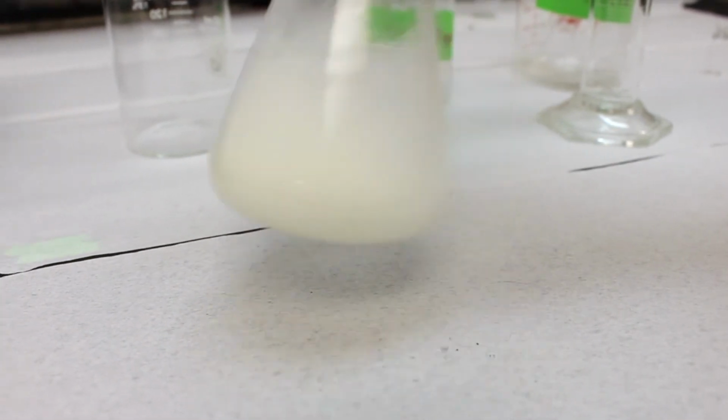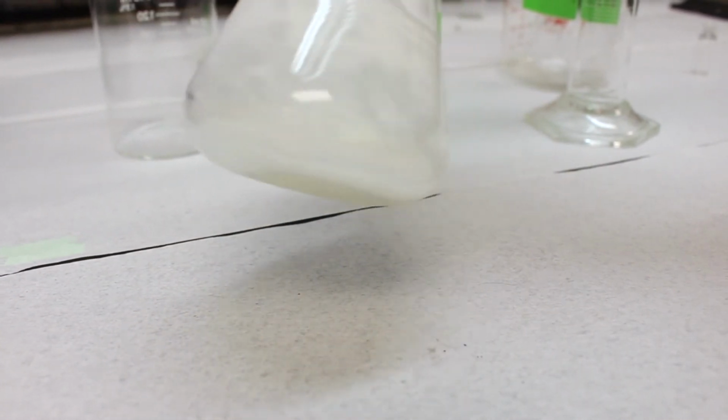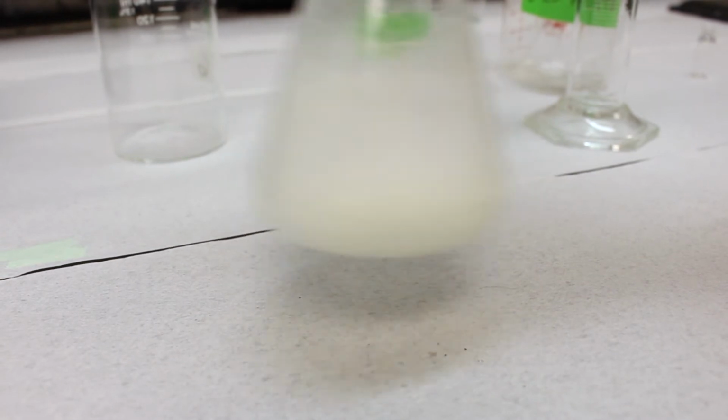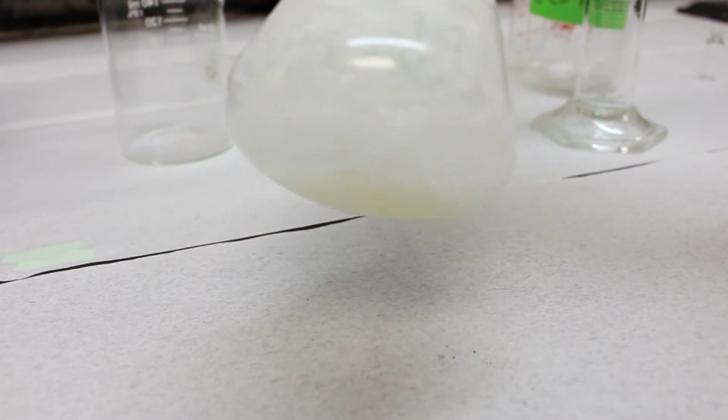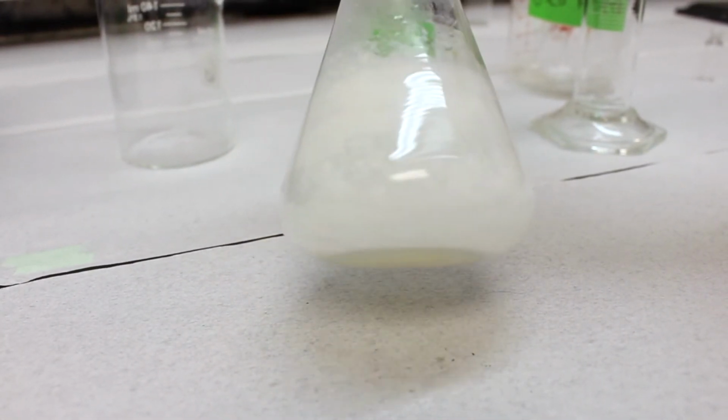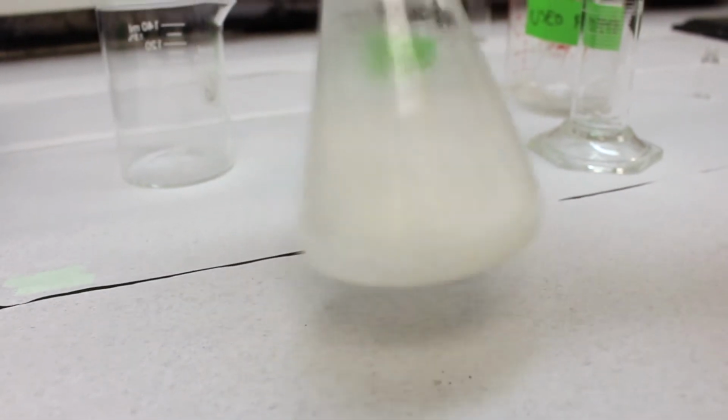And swirl it for a few seconds, and as you can see, the reaction is pretty much complete because all of the liquid reactants are consumed, and now we've got a bunch of solid, which is our crude acetanilide, which we will use in our next step, the recrystallization.